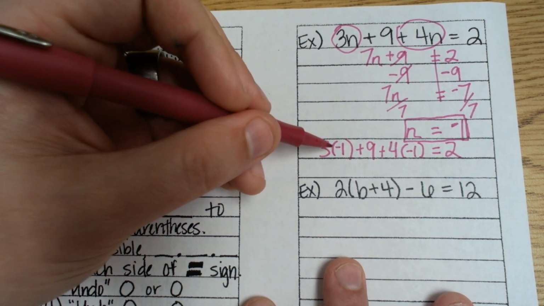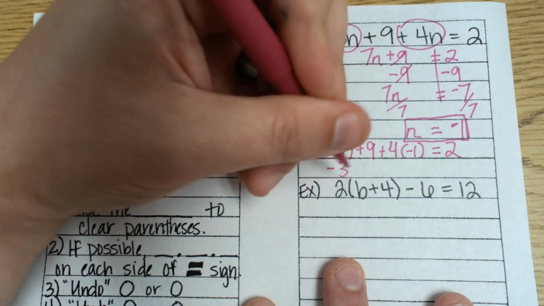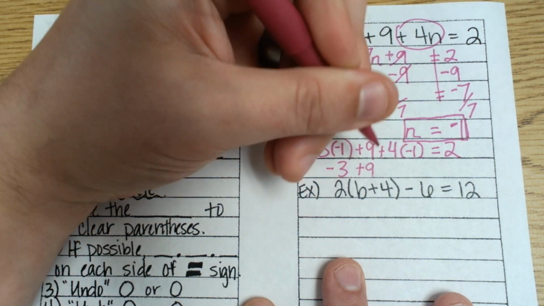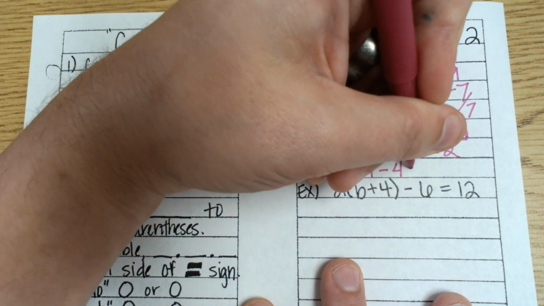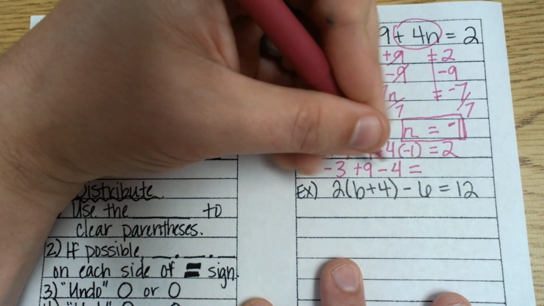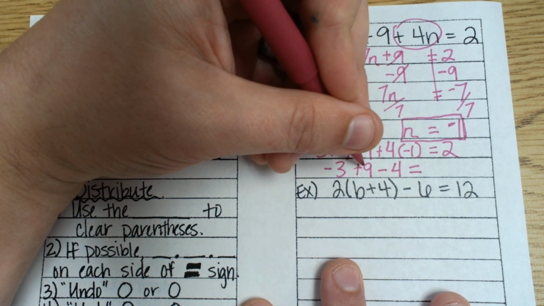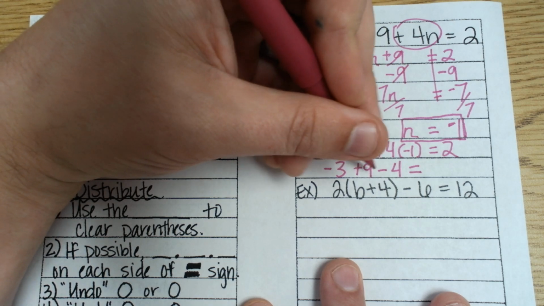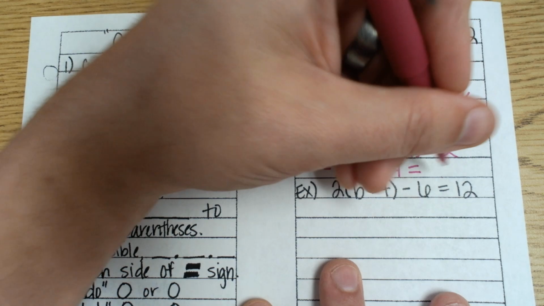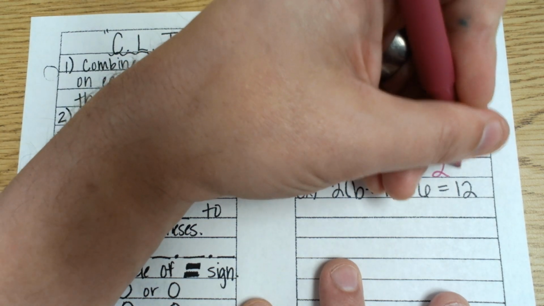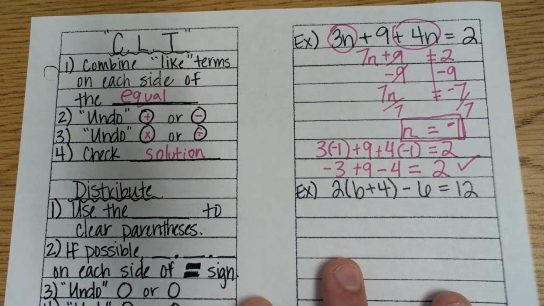As I solve that out, 3 times negative 1 is negative 3, plus 9, then 4 times negative 1 gives me negative 4. And if I work that out, negative 3 plus 9 gives me 6, minus 4 ends up as 2, and that one checks out.